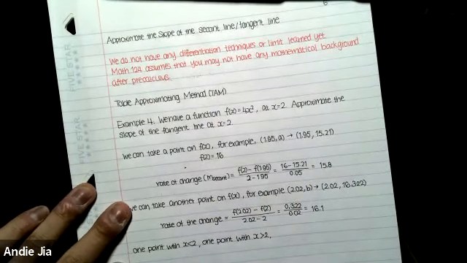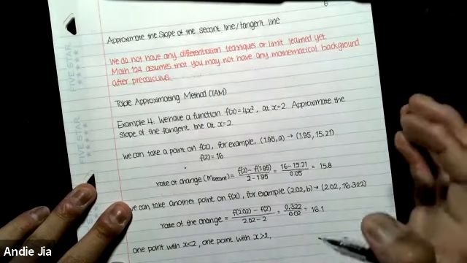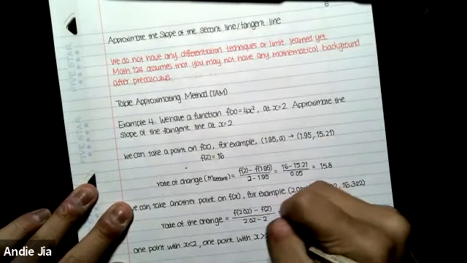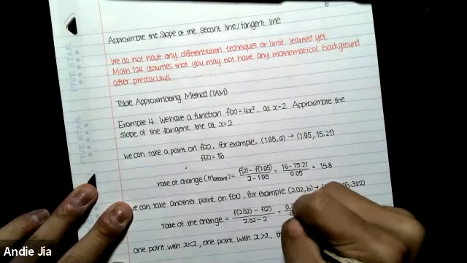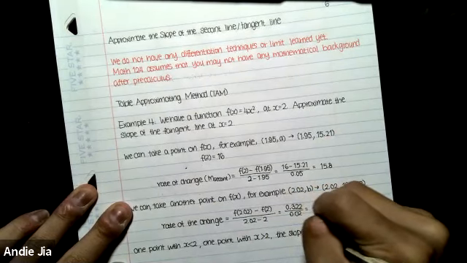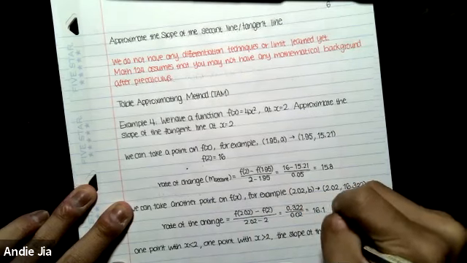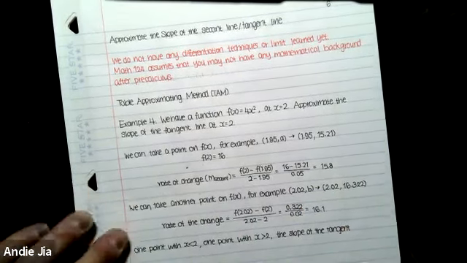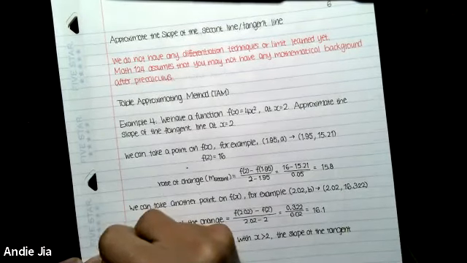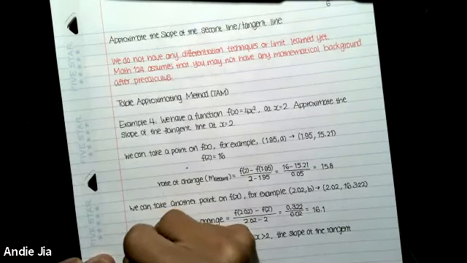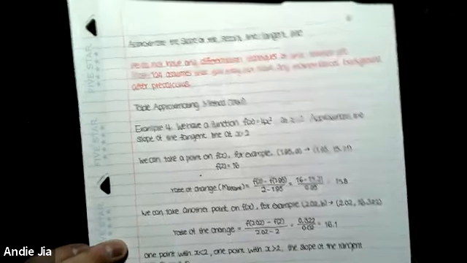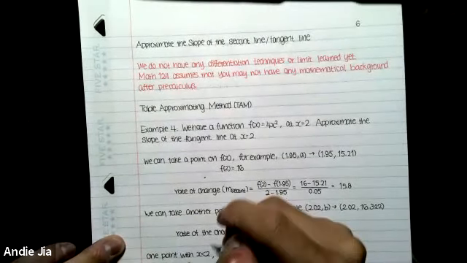So the slope of the tangent line at x equals 2 is between those two values, between the two outputs.